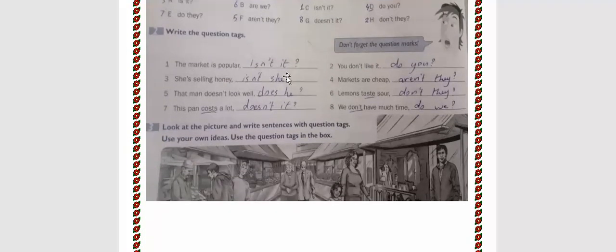The honey tastes good. Tastes is a verb with s, it's changed to doesn't it, because here we don't have not, so here we have not. Next, the market is popular. The market with it, so it's changed to isn't it. You don't like it, it's changed to do you. The first part is with negative form, so the answer without a negative form would be positive.